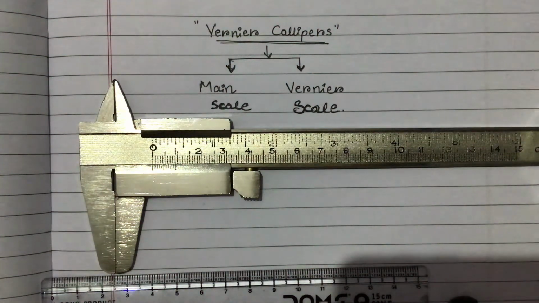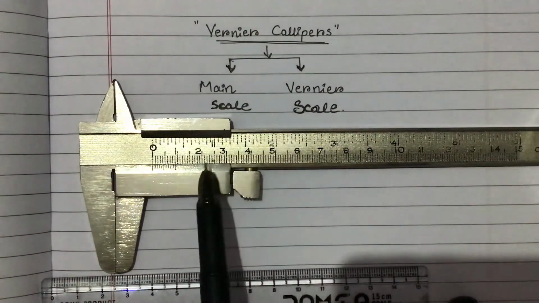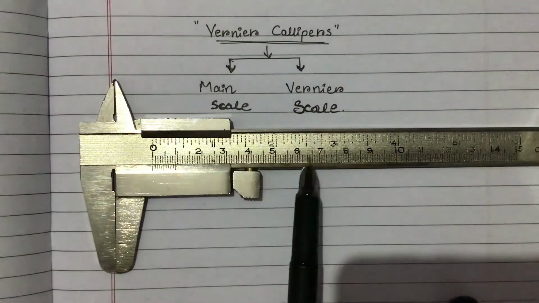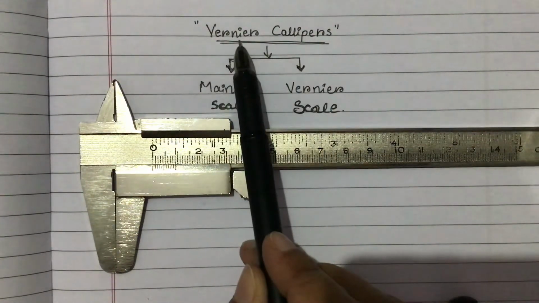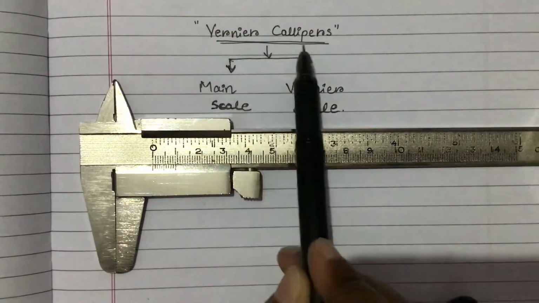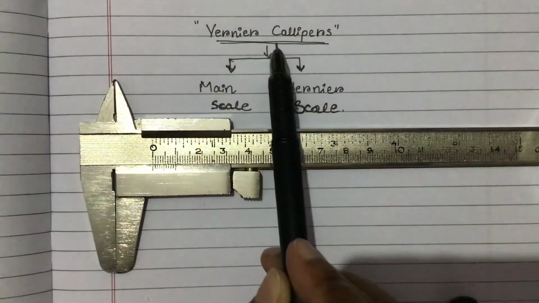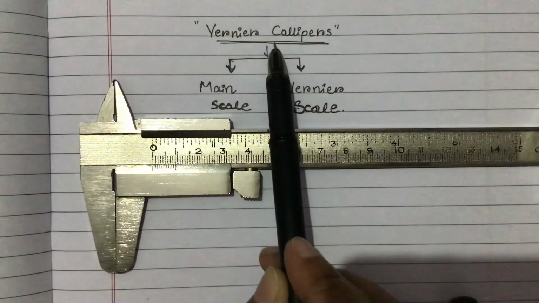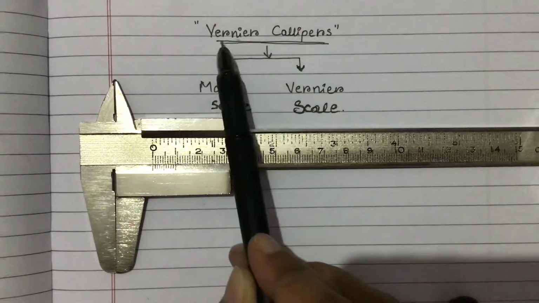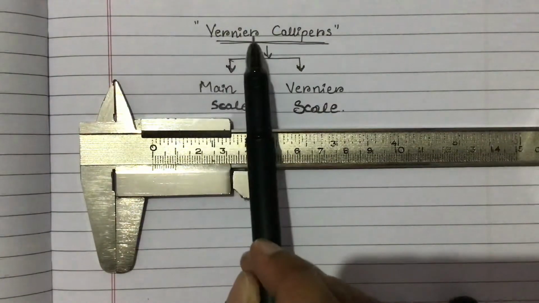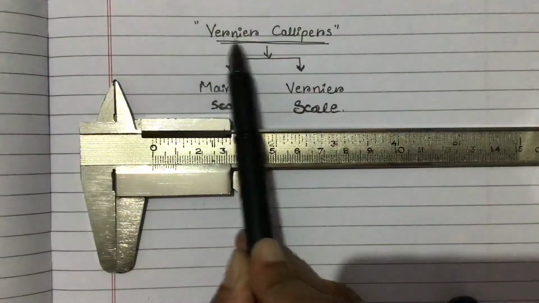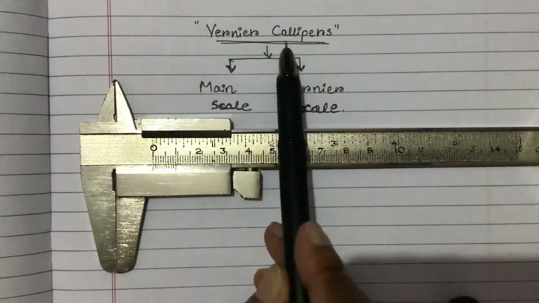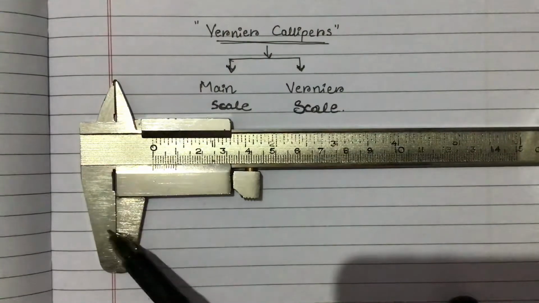Hello students, in this video we will be learning to read the new instrument called Vernier Callipers. You can see, this instrument was invented by a scientist named Pierre Vernier. From his name we have derived the name of this instrument, which nowadays we know as Vernier Callipers. Callipers means jaws, or two calipers, which you can see.